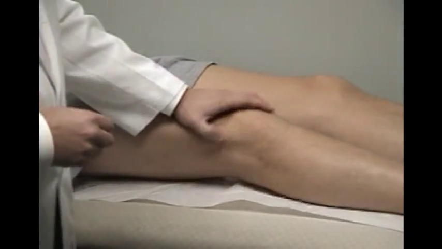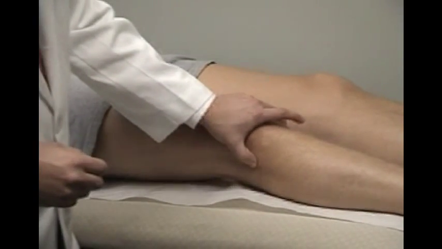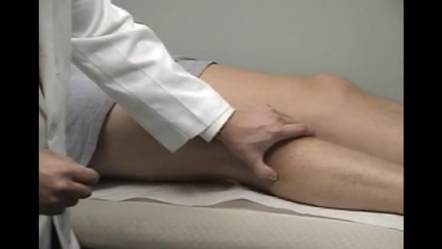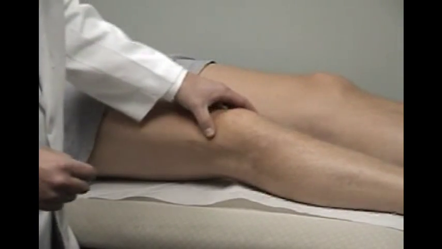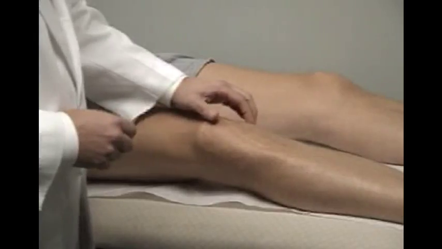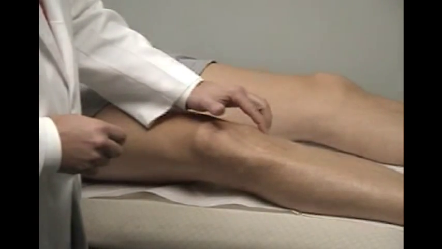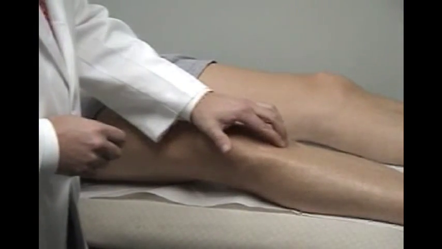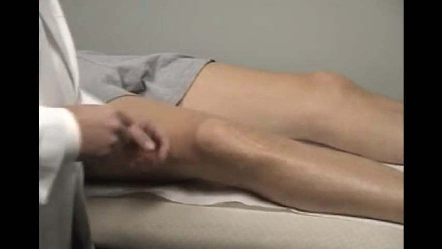The next thing in palpation, palpating on the lateral aspect of the knee, again the fibular head, the lateral collateral ligament. On the medial side, again we're palpating the medial collateral ligament as well as the pes anserine region.